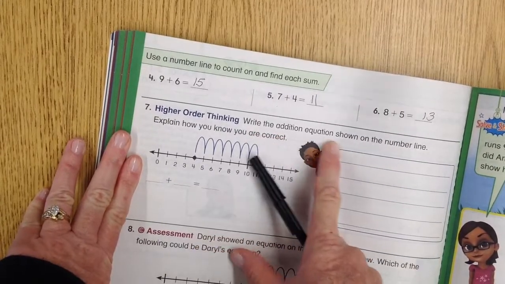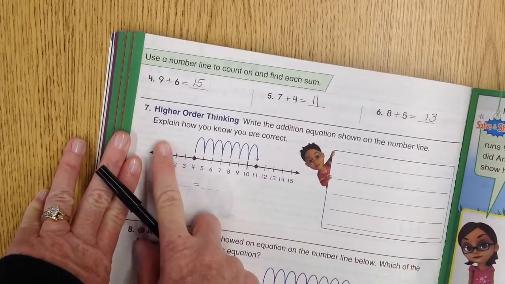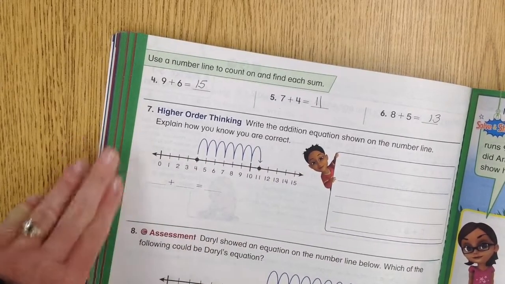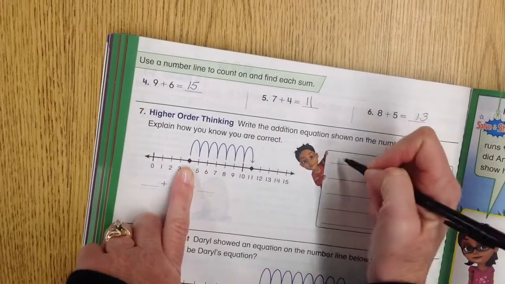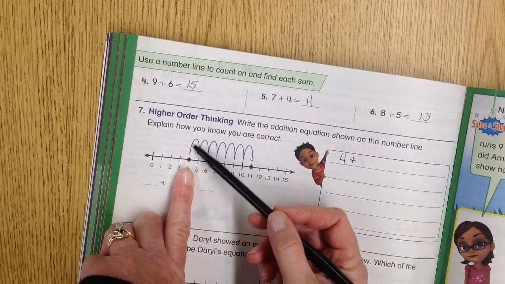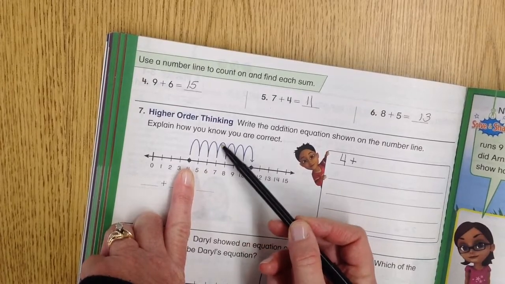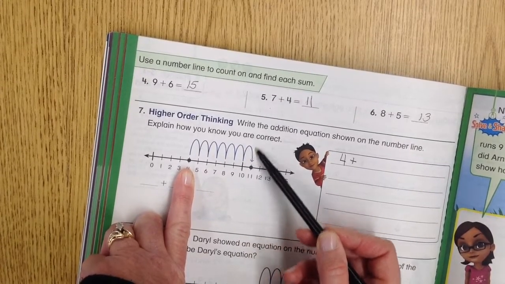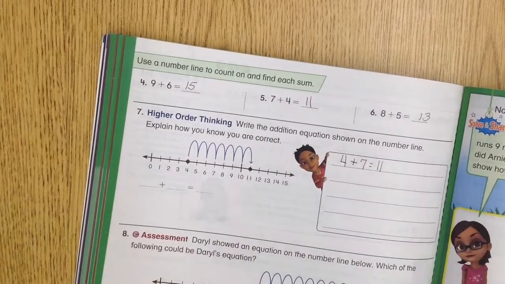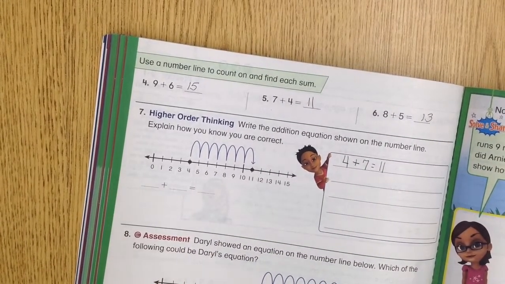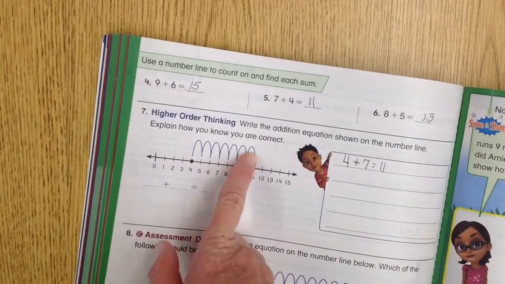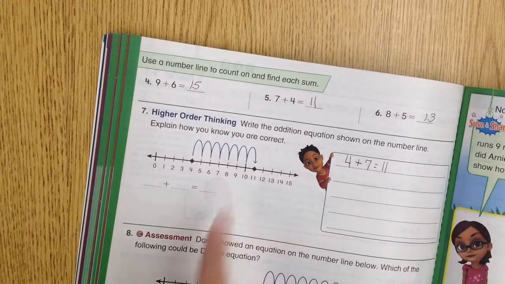Number 7, write an addition equation shown on the number line. Explain how you know you are correct. So where are they starting? Here's their starting mark. So we start at 4 and we add, well, now we have to see how many hops there are. 1, 2, 3, 4, 5, 6, 7. 4 plus 7 equals 11. Okay, explain how I know that I'm correct. Because we started at 4, we counted 7 hops, and it ends at 11.